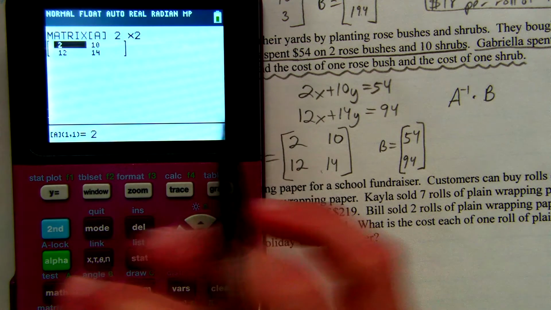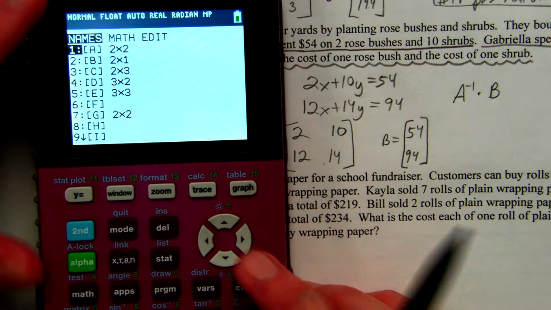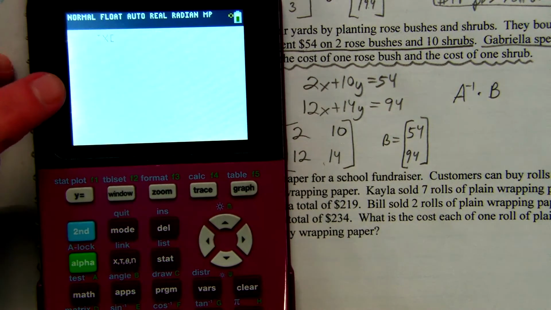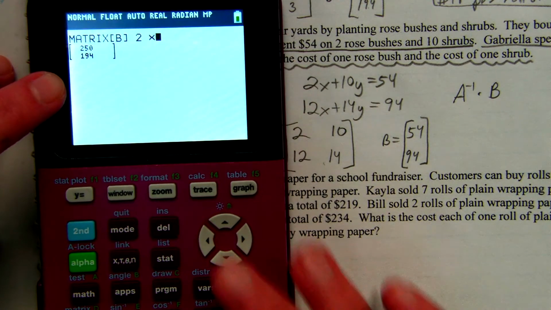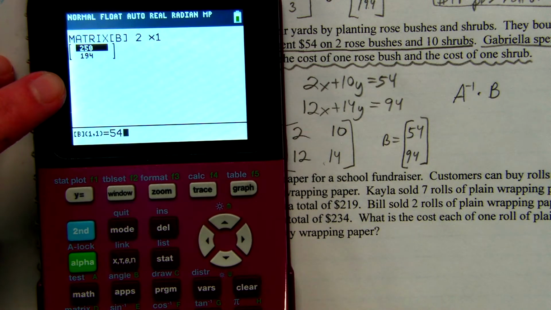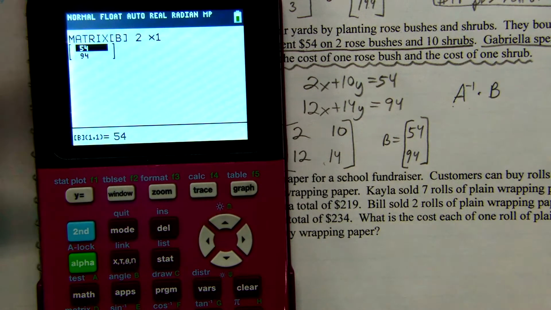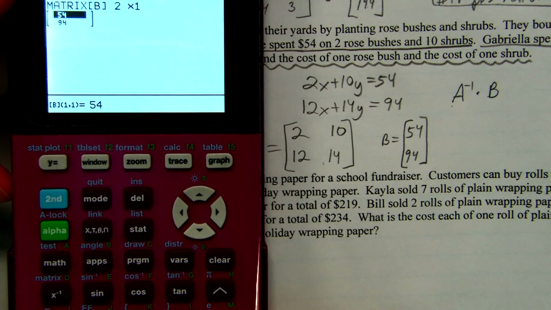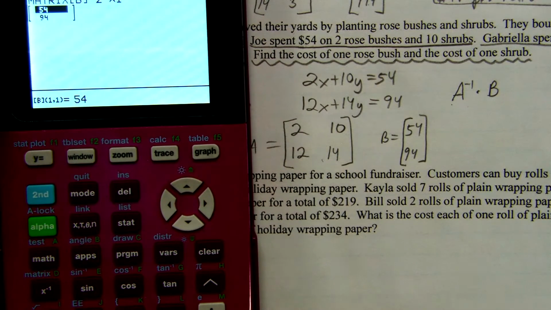And then I can go second, go down here to matrix, go over and edit matrix B. Oh, no, that's not where I meant to do that. I want a 2 by 1. Put in 54 and 94. So now all we have to do is tell it to do A inverse times B, and the equations will be solved. So basically we're kind of programming some information in.